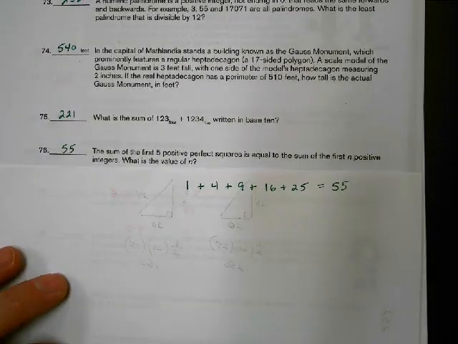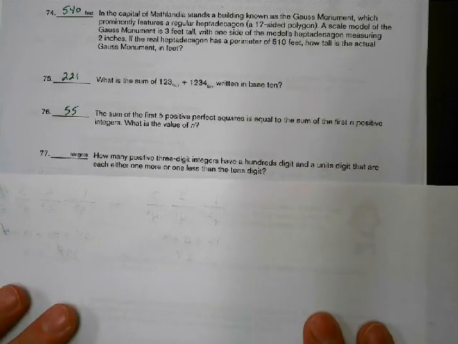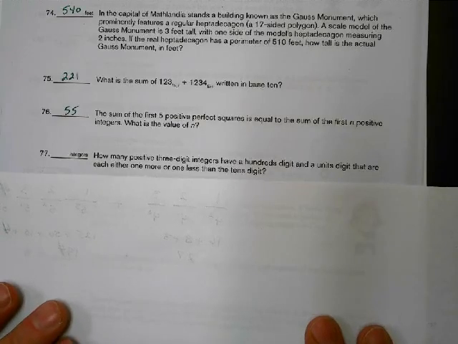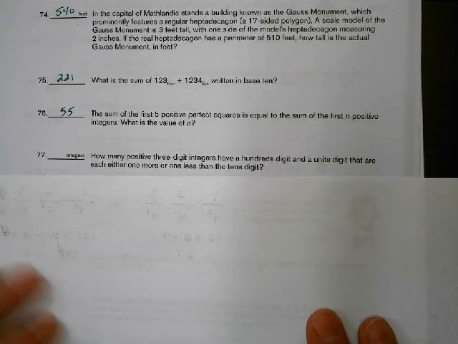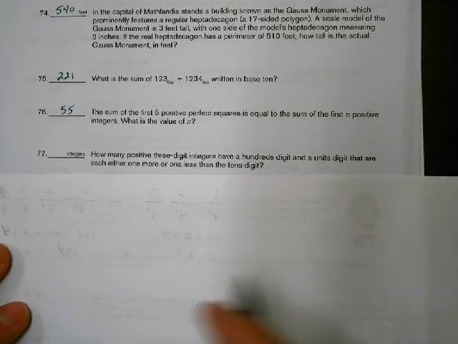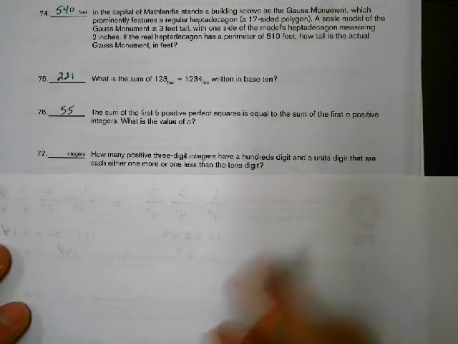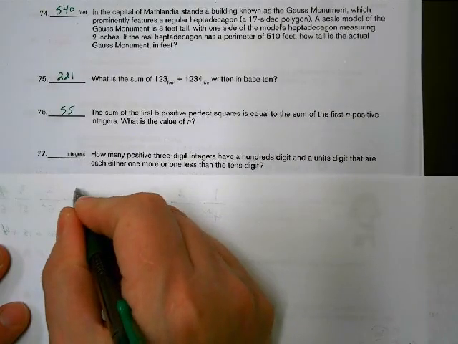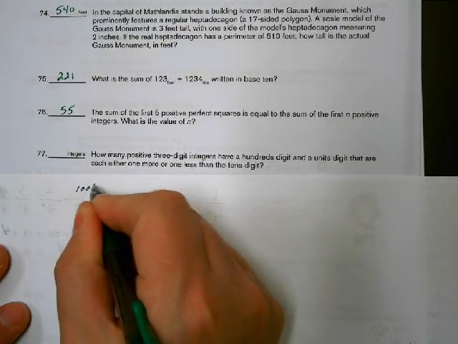Here we go. How many positive 3-digit integers have a hundreds digit and a units digit that are each either 1 more or 1 less than the tens digit? Ugh. This is the worst. All right, so we've got some things here. Hundreds, and then we've got 900s.